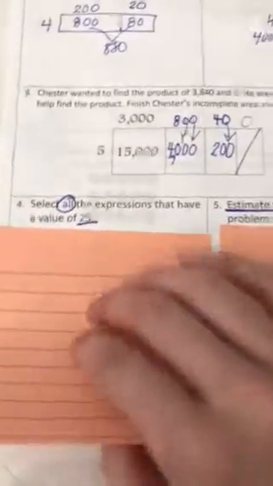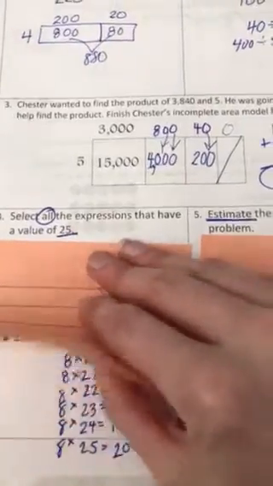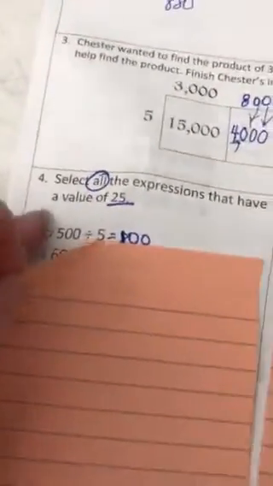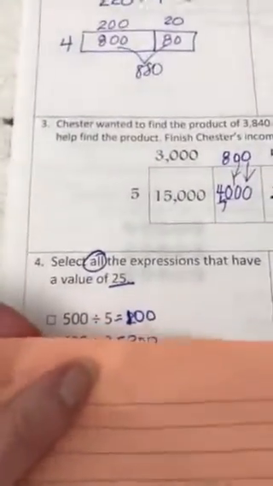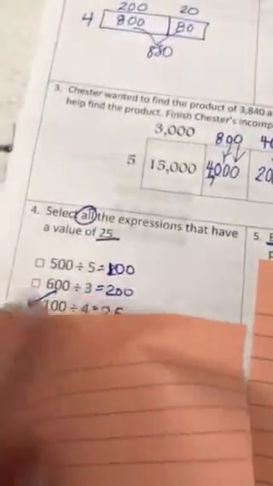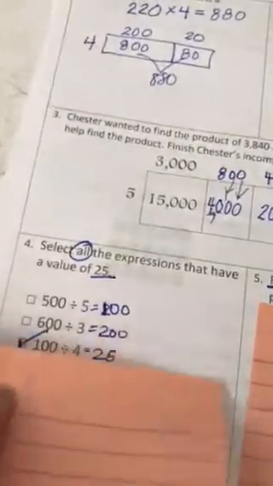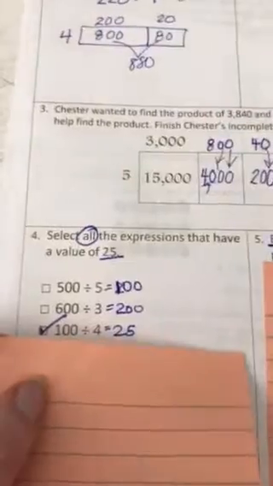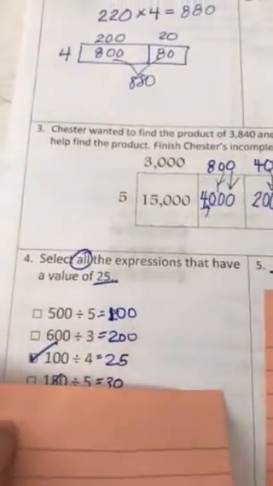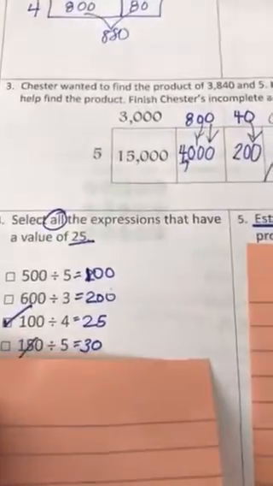On number 4, we're going to select all the expressions that equal 25. I covered it up because I wanted to show you how I went through each one at a time. 500 divided by 5 is 100, so that's not it. 600 divided by 3 is 200, so that's not it. 100 divided by 4 is 25. Think of like 4 quarters would be 100 cents. So that one. 150 divided by 5, nope.